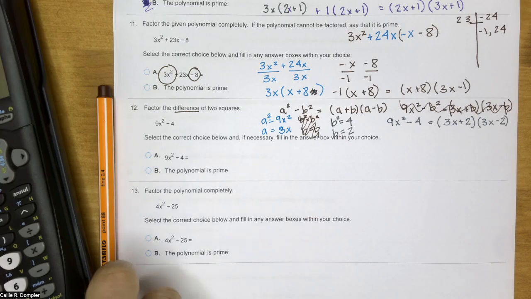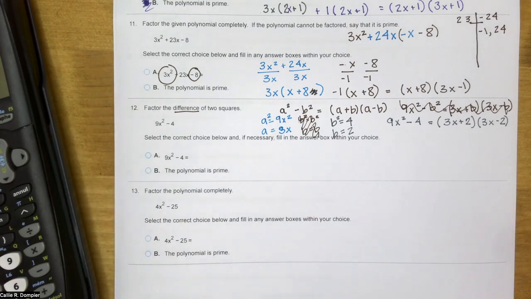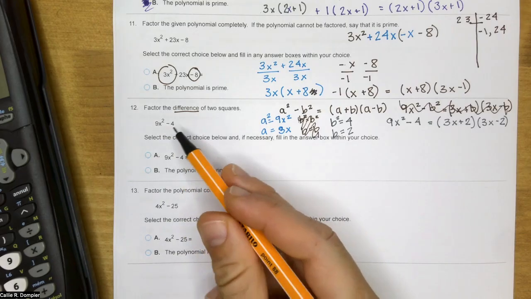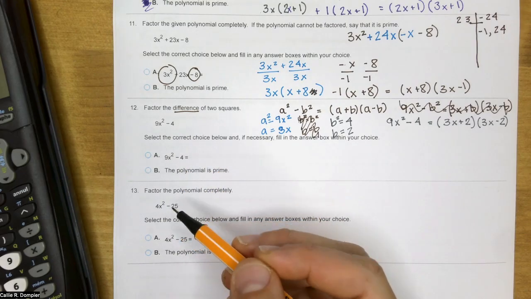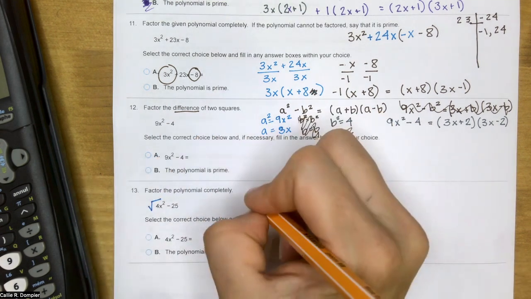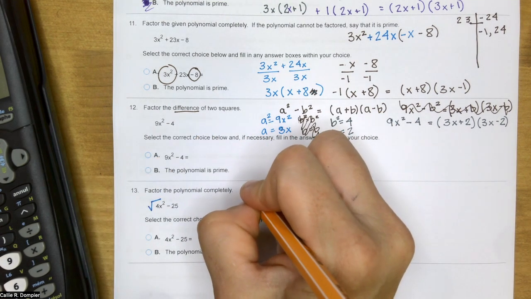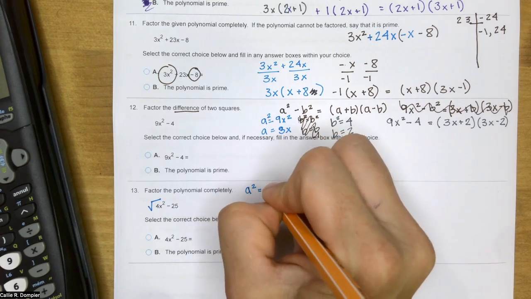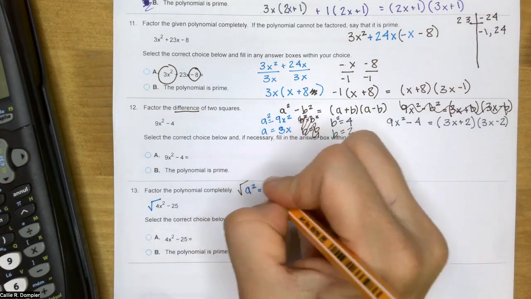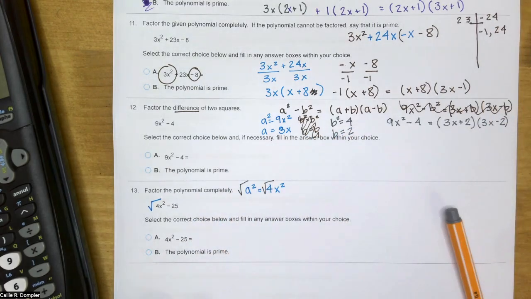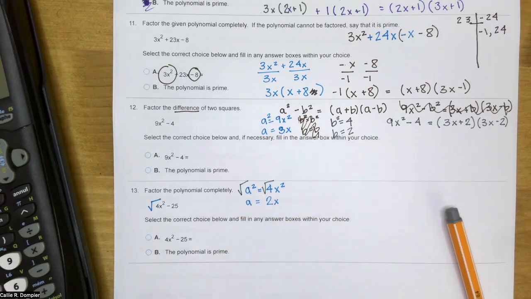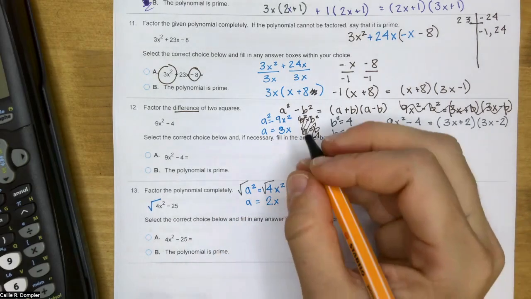Here, number 13, it says factor the polynomial completely, but we can see we just did a difference of two squares. We see that there are some similarities, right? There's a minus sign. There's only two terms, a and the c, and that these are both perfect squares. So the square root of 4x squared, if a squared is equal to 4x squared, and we take the square root of both of those, we get that a is equal to 2x.